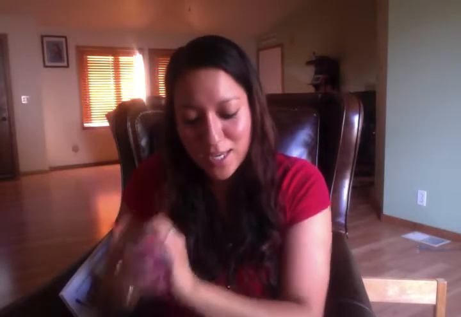I would engage my students by singing the song that I just learned, and it goes something like this. Popcorn kernels in the pot, shake 'em, shake 'em, shake 'em, till they pop. It's a little fun song.